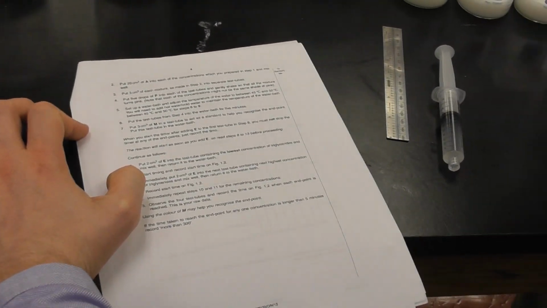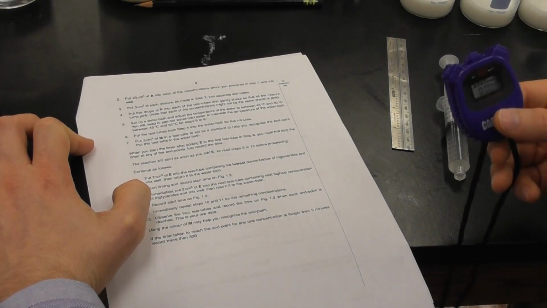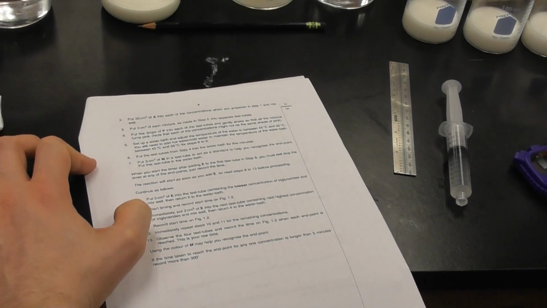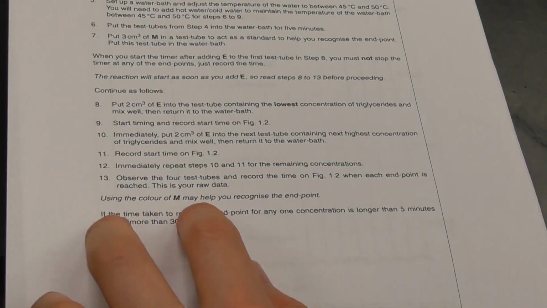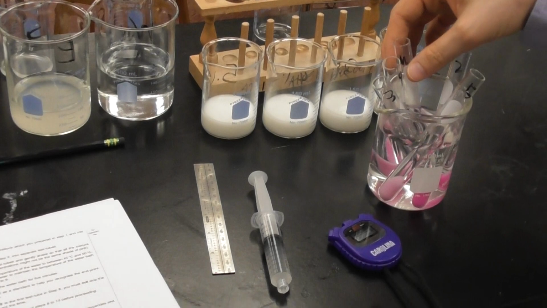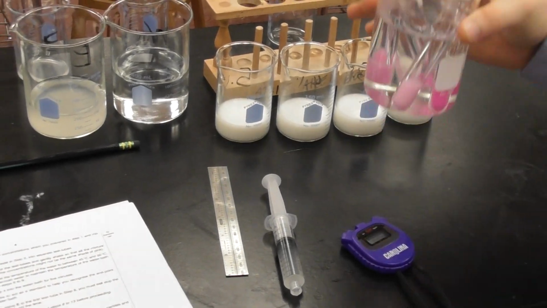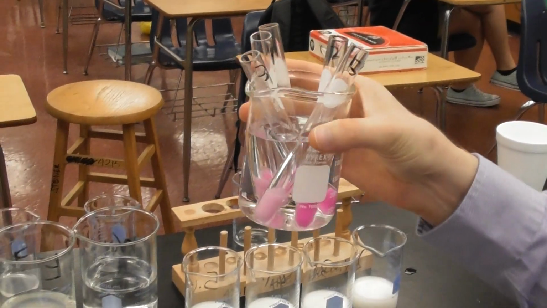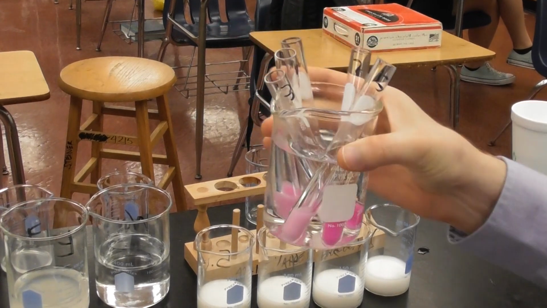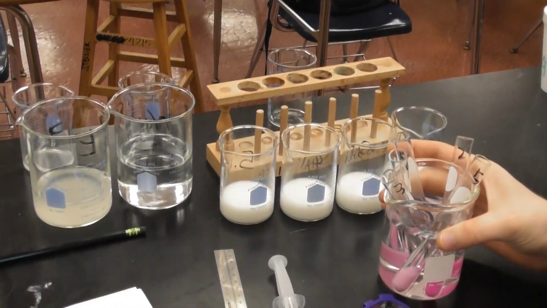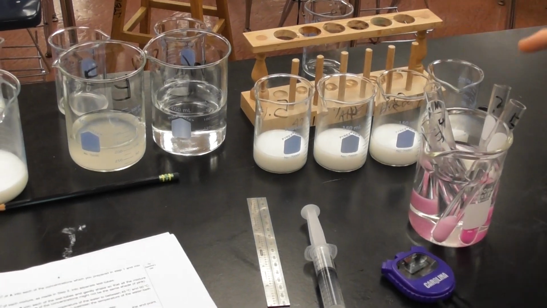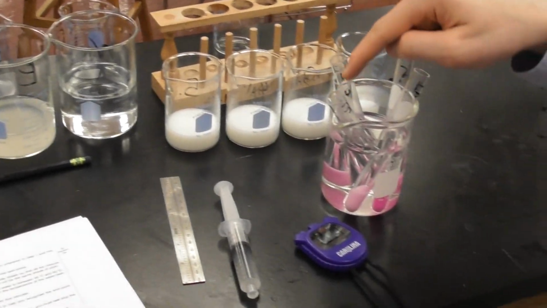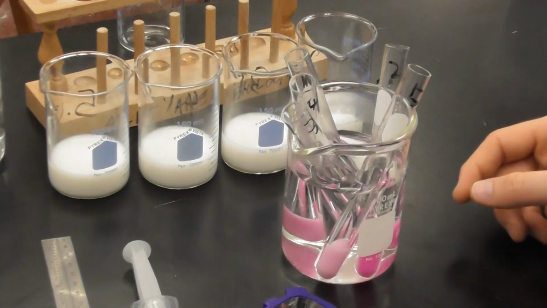As soon as I start my stopwatch, I'm not going to stop it for any reason. Using the color M may help you to recognize the M point. M was over here, all right? So I'm going to keep an eye on all my different colors down here in this M point. I have labeled all my test tubes here. So there I have 5, 2, 3, 4, and M, all right?